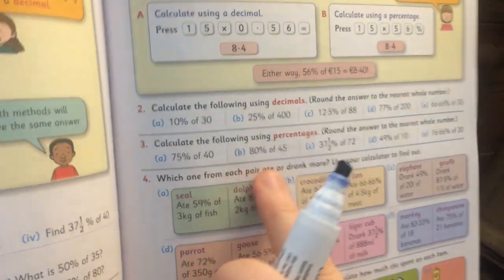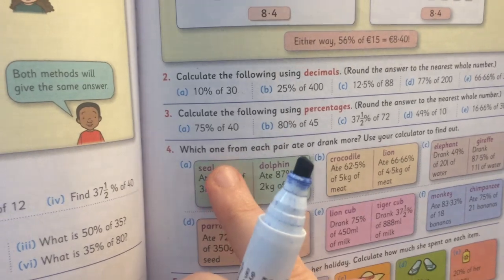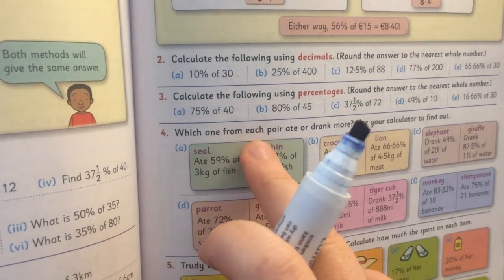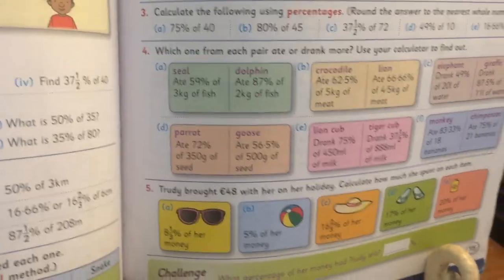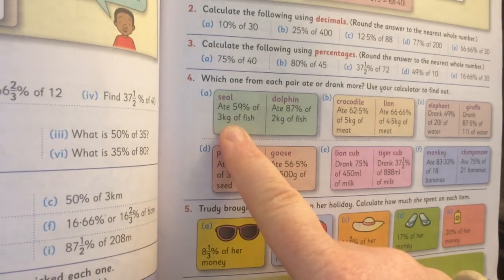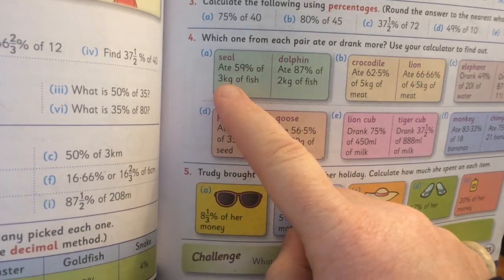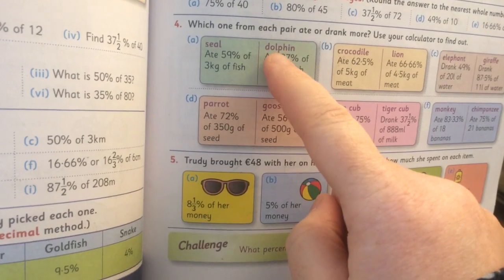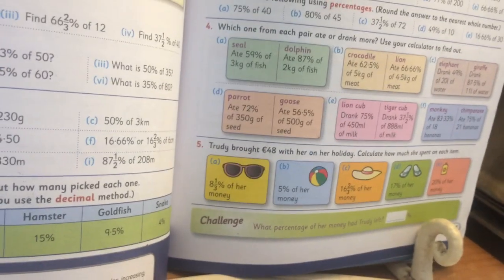Okay, so let's look at here. You can stop the video if you want, write out those, try all those, and then come back to me. Which one from each pair ate or drank more? Use your calculator to find out. Here it says, a seal ate 59% of 3 kg. Are you going to stick with 3 kg? No, I think you should call it grams. So that's 3,000 grams. And here, the dolphin ate 78% of 2,000 grams. So let's work it out.